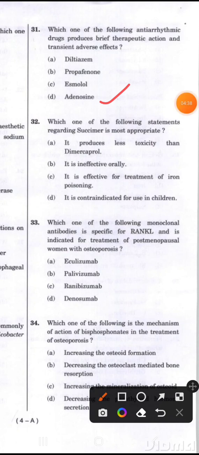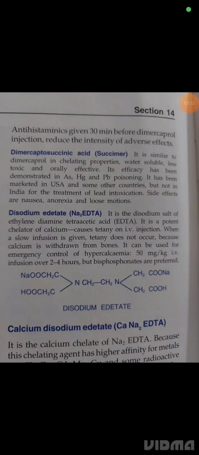Moving to the next question: which one of the following statements regarding succimer is most appropriate? The correct answer we need to find. The first option: it produces less toxicity than dimercaprol. Second: it is ineffective orally. Please keep the options in mind. Third: it is effective in the treatment of iron poisoning. Fourth: it is contraindicated for use in children. This answer is also from Tripathi.